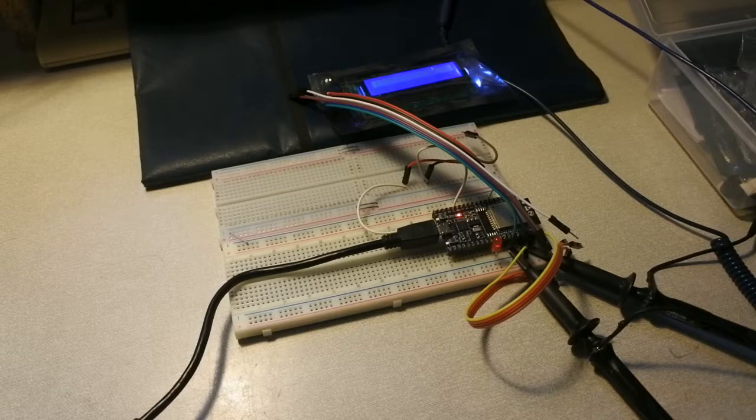So now I want to see where those errors come from and see if I can get the text or any text displayed. So let's see how that works out.